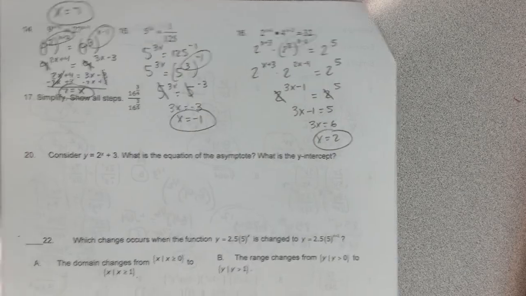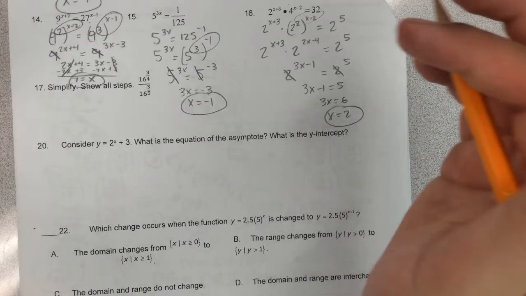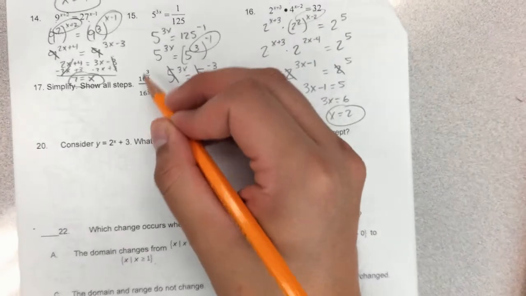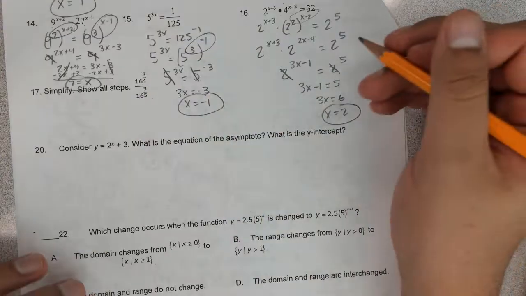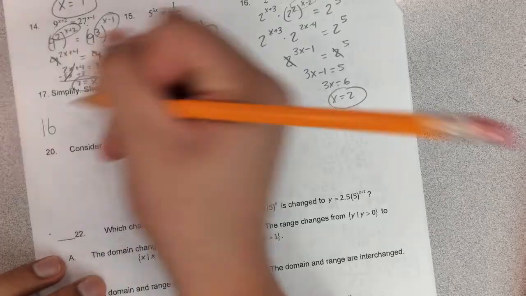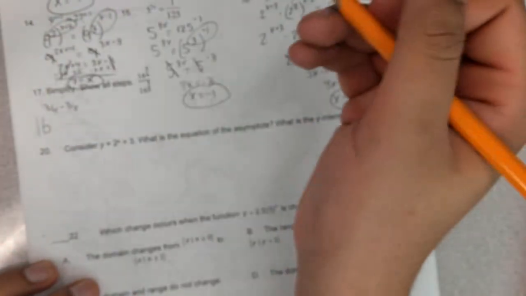Alright, so the next one is 17. We got 16 to the 3 over 4 divided by 16 to the 3 over 5. Alright, so let's see. Same base, we're dividing. So this one's a quotient rule, so we got to subtract the exponents. Alright, when you're subtracting fractions, you got to get the same denominator.